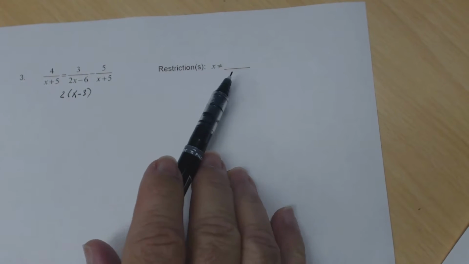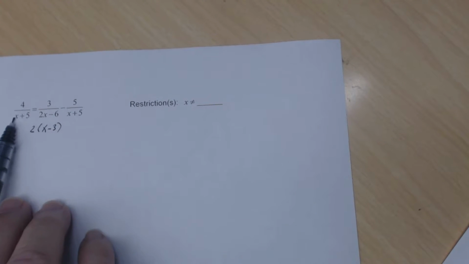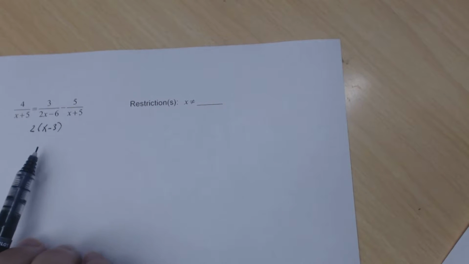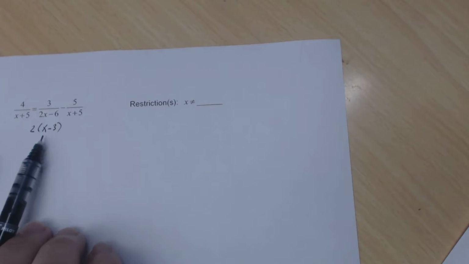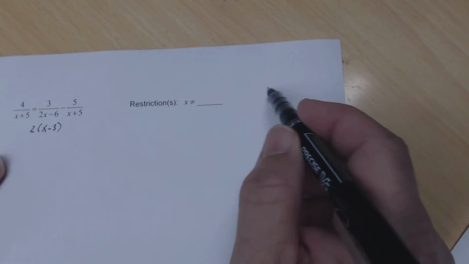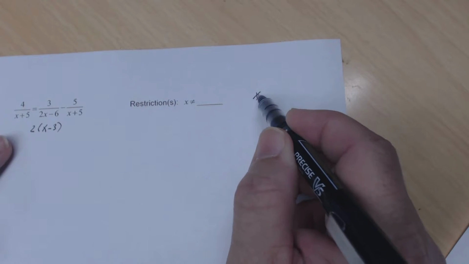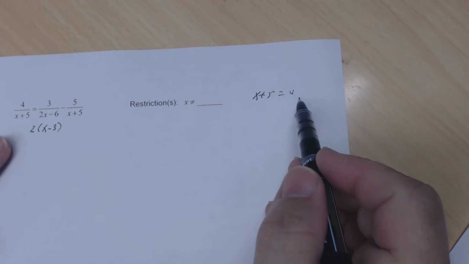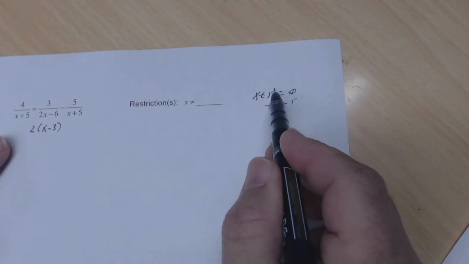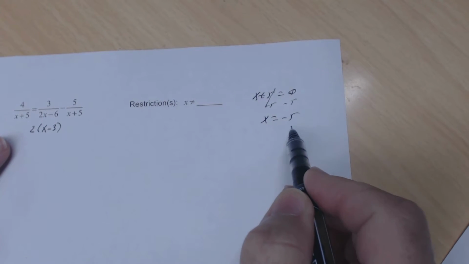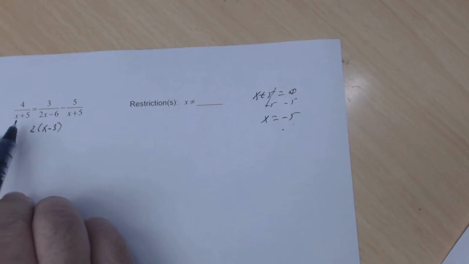Alright, so let's find the restrictions first. I've got to look at each denominator and determine what makes it 0. For the most part, you can look at these and determine what makes those 0. So x plus 5, if you can't figure it out in your head, you just write it out. X plus 5, what makes that 0? Set it equal to 0, and then you solve this linear equation. Subtract 5 from both sides. It turns out that x equals negative 5.